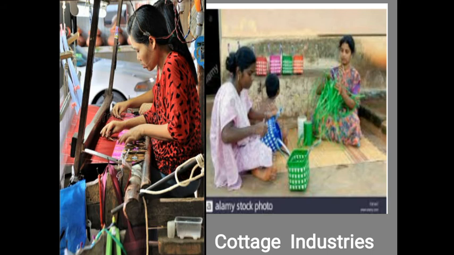Cottage industries are set up by people in their own homes. They are not choosing any other place to make their goods.